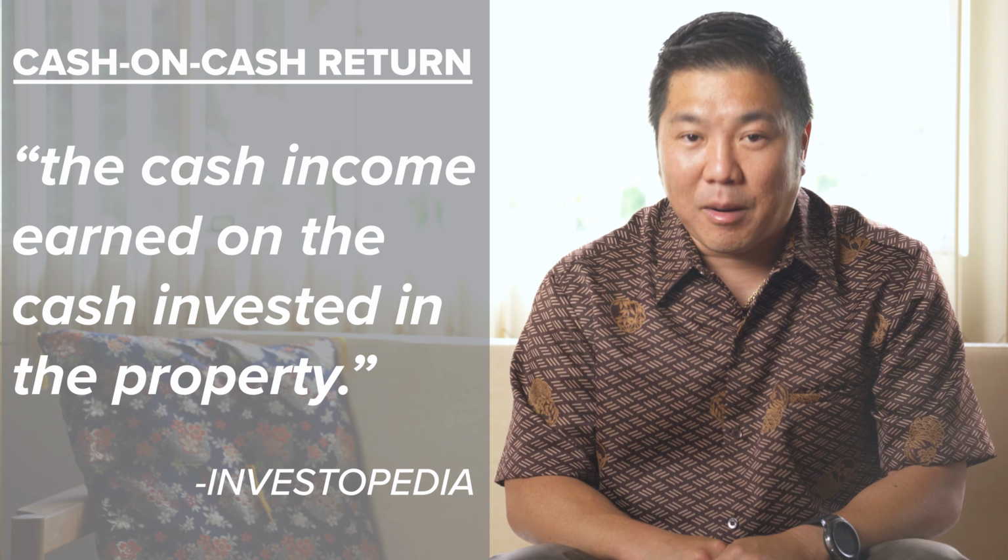Per Investopedia, the cash-on-cash return is the cash income earned on the cash invested in the property. It's not rocket science, but it can be an art form. I just say that to make it sound hard, but it's really not.